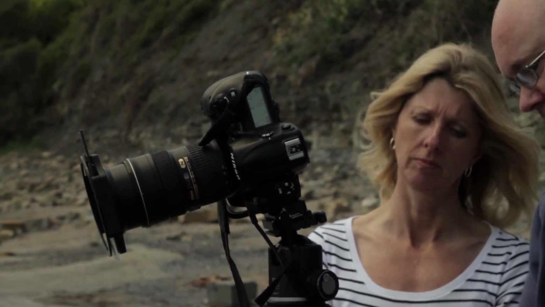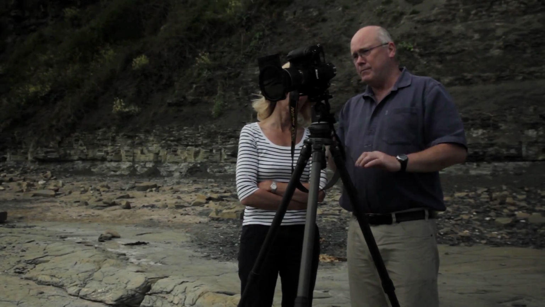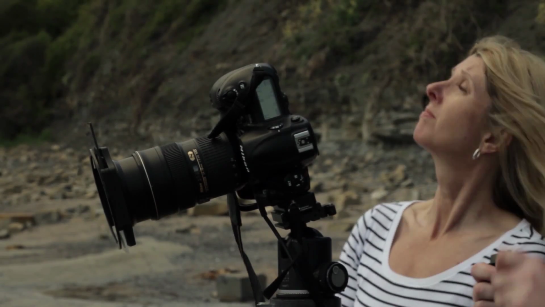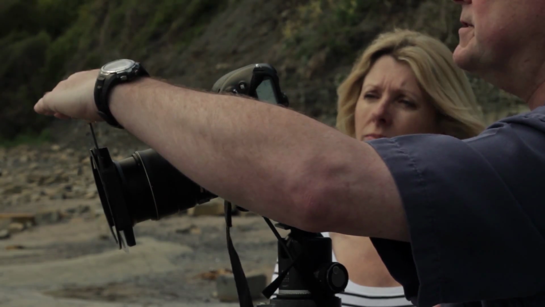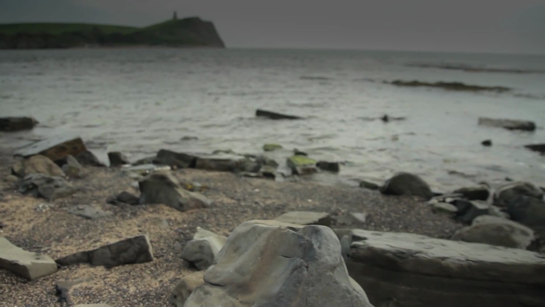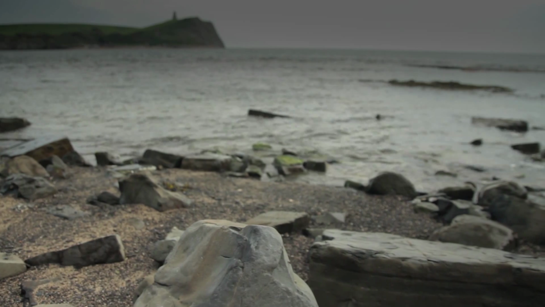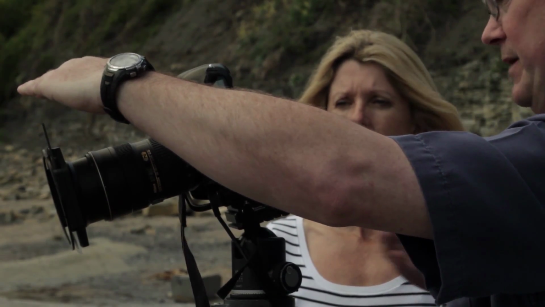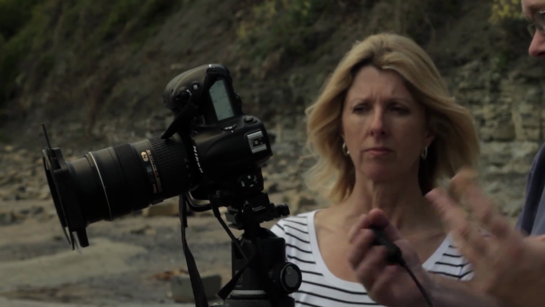Camera's now set to 8 seconds, so all we need to do is mirror up, and just to protect the filter and the camera from the high sun, just shield the top of the filters and fire for 8 seconds. Now of course you can do any length of exposure. Later in the day you'll be into 30 seconds, a minute, 2 minutes, 4 minutes.